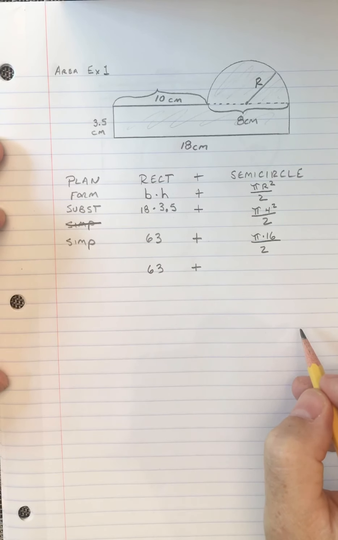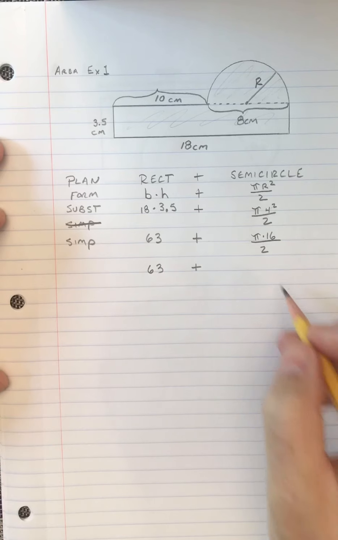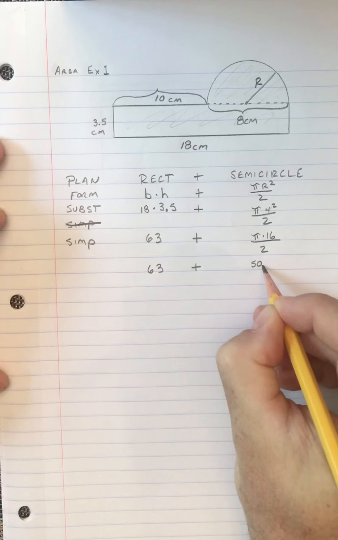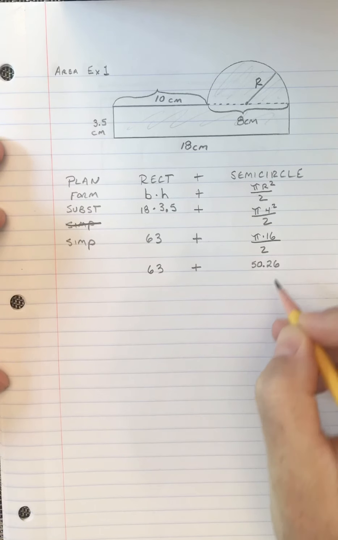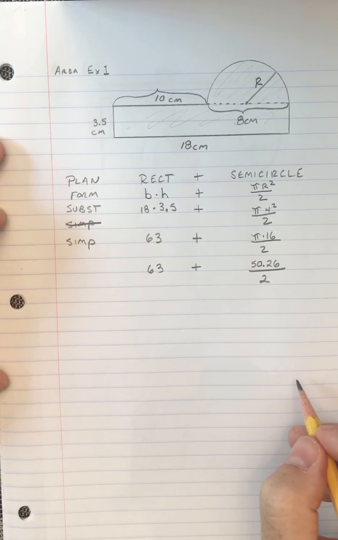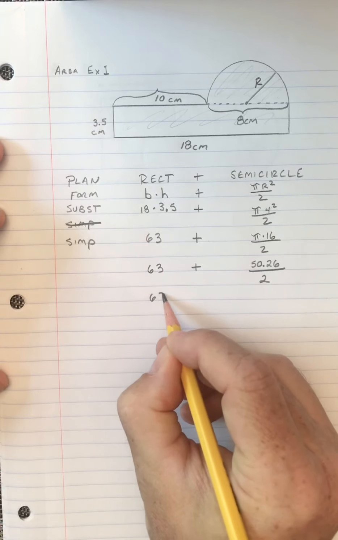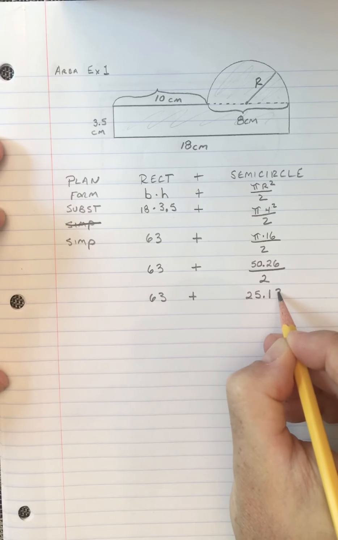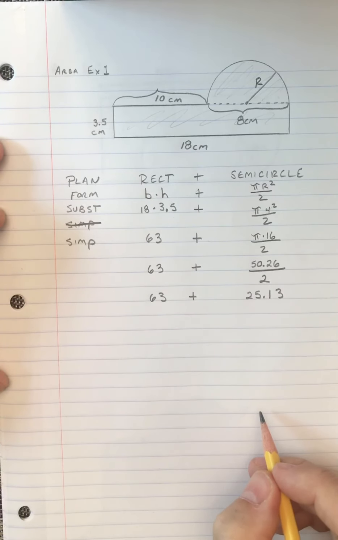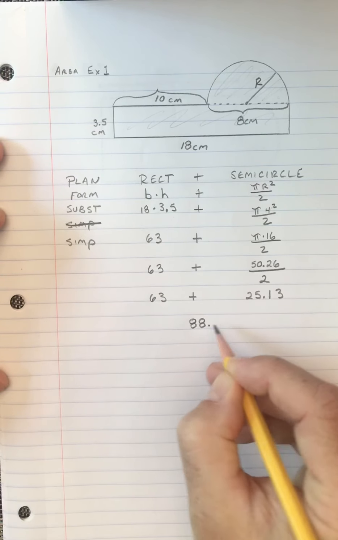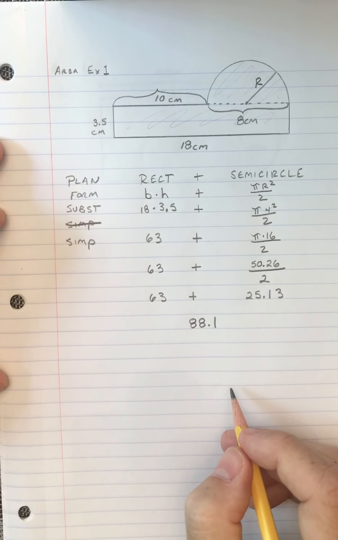I'll do it on Alexa. Alexa, what's 16 times pi? 16 times pi is 50.2655. So I have 50.26, and then I'm going to divide by 2, and this should be 25.13. And then I'm just going to add these together, and this looks like it's going to be 88.1. We'll round off to the nearest tenth.